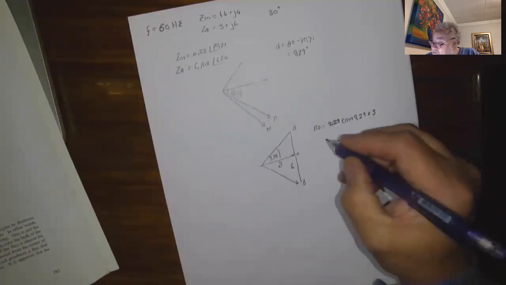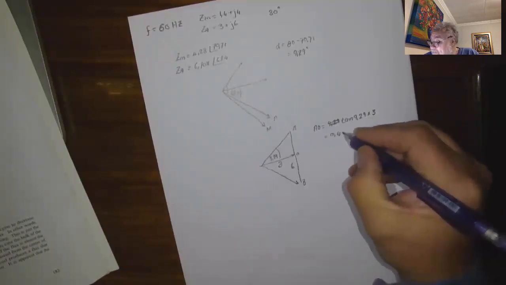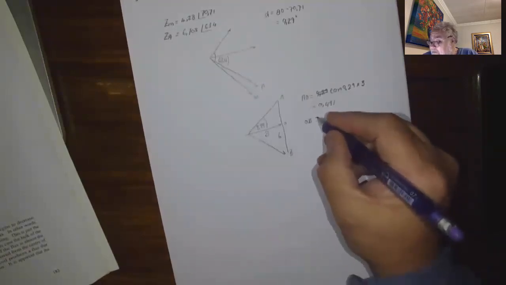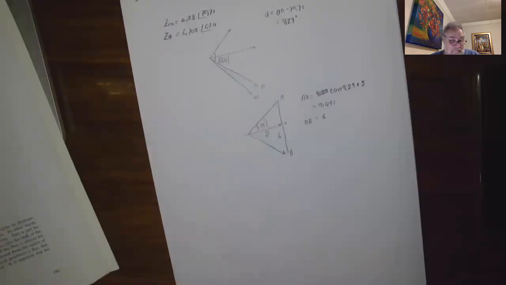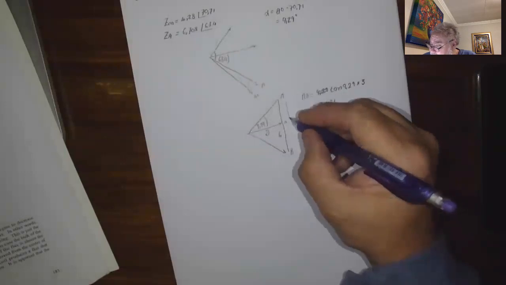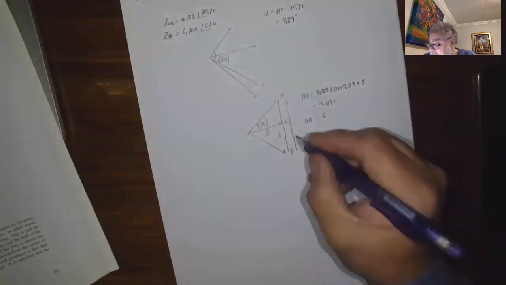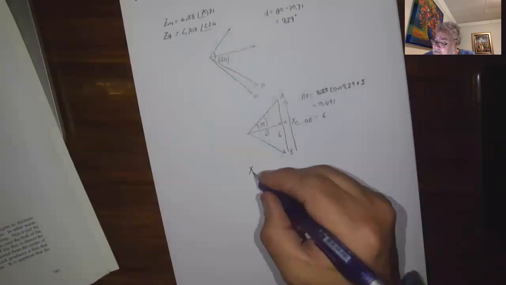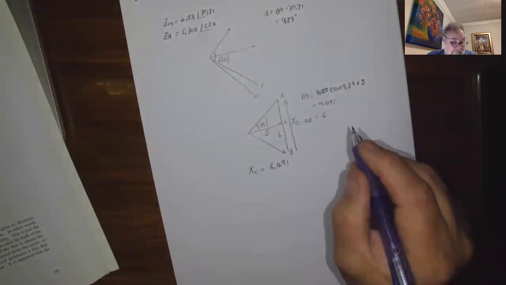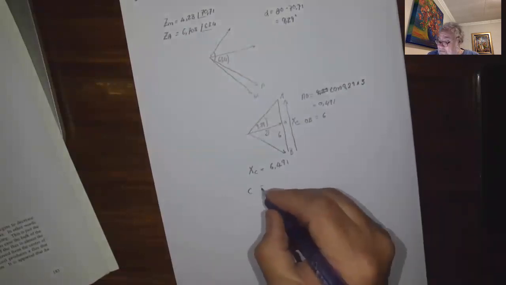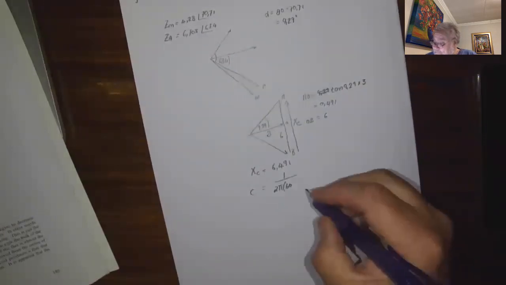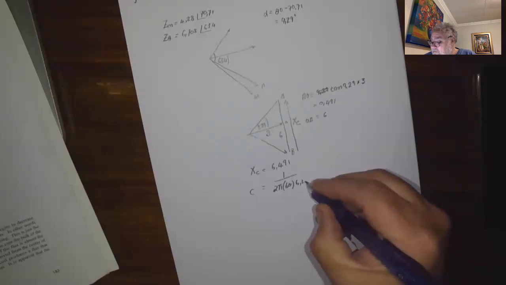That should be 0.491. And we know that OB is 6. Therefore XC is going to be 6.491. And C is 1 over 2 pi times 60 times 6.491.